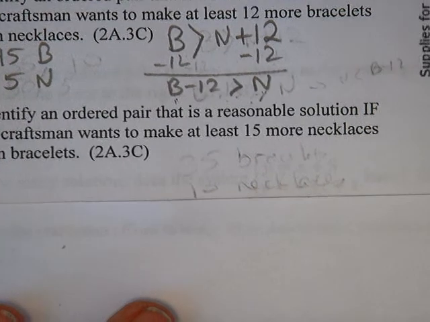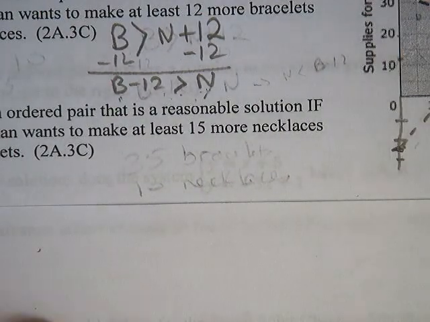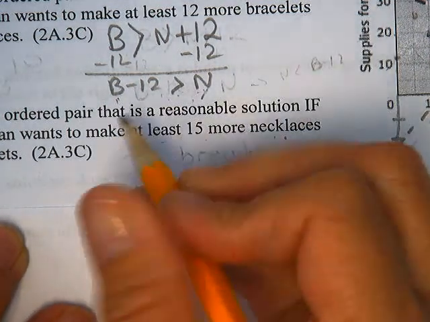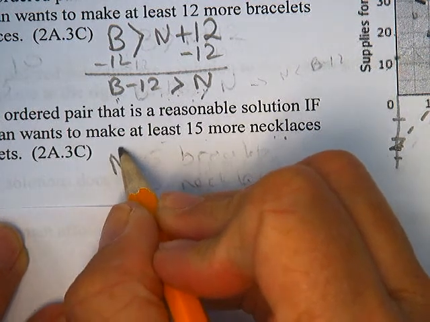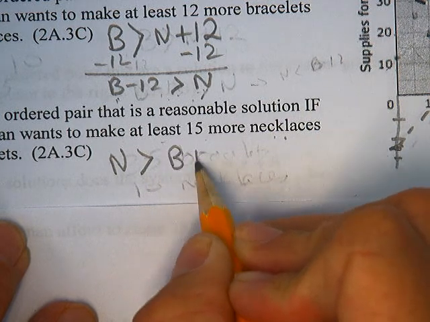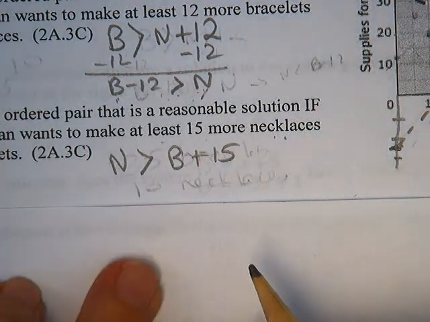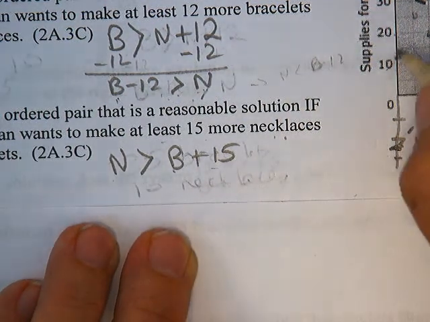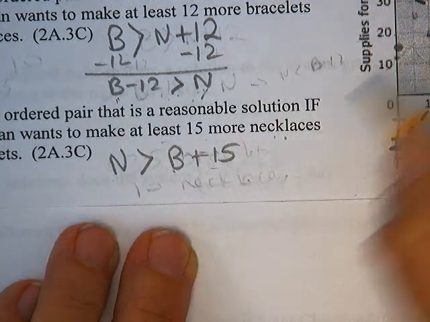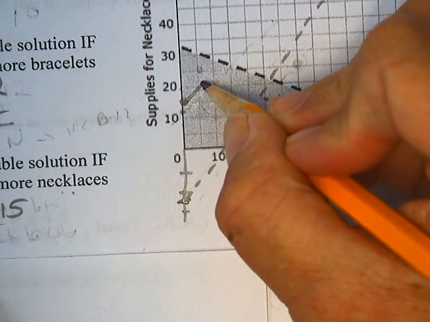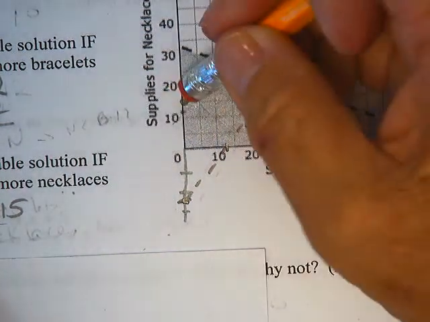Okay. Identify an ordered pair as a reasonable solution if he wants to make 15 more necklaces than bracelets. Okay, so 15 more necklaces. So that's going to be necklaces is greater than or equal to bracelets plus 15. So my necklaces would be 15 more than bracelets. Our y-intercept is 15, and my slope is 1. So the slope is right there, and that should be a dashed line.